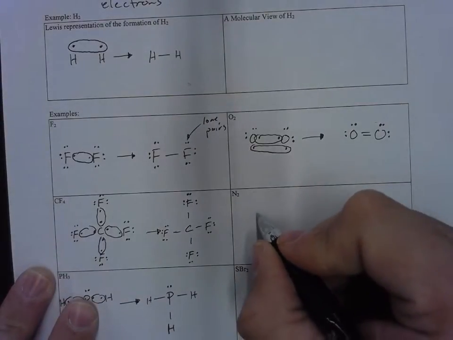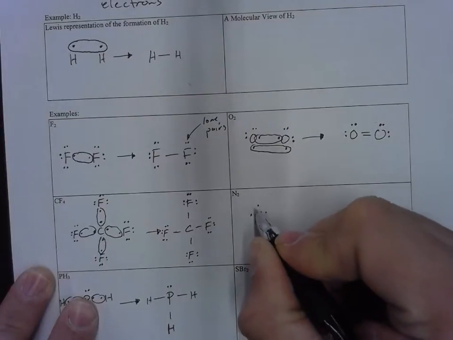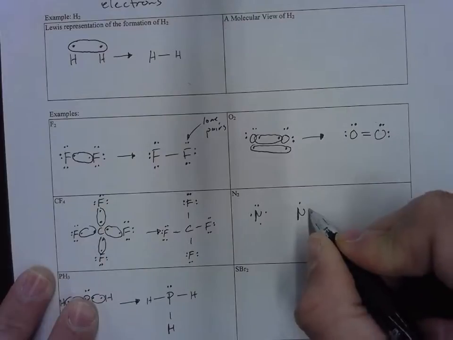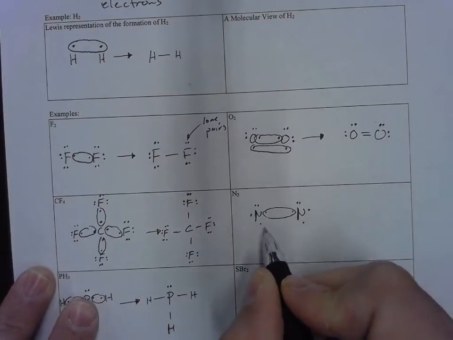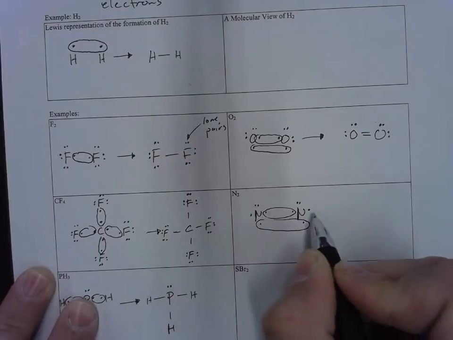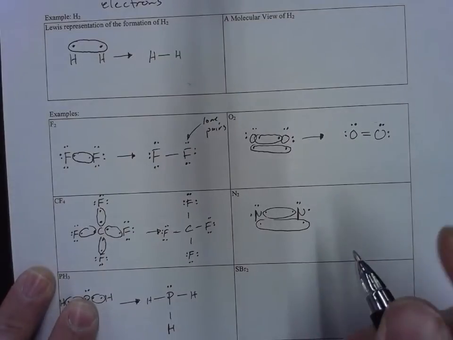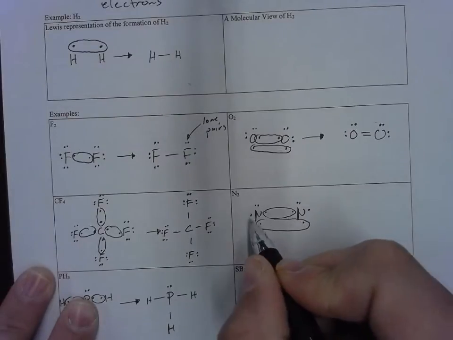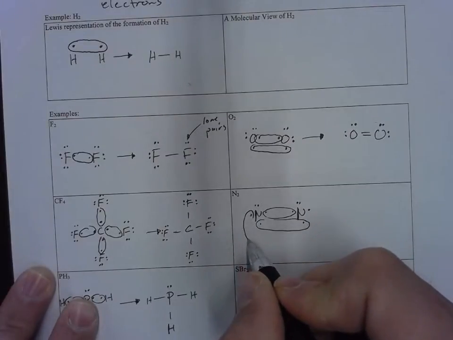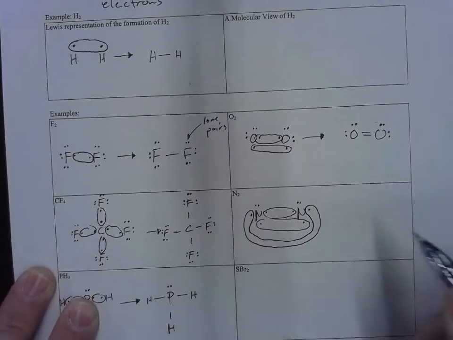Let's do N2. N2 looks like this. 1, 2, 3, 4, 5. 1, 2, 3, 4, and 5. I get 1, 2. Hey, what about this guy over here? They're on opposite sides. Can I bond them? You may think you can't, but the answer is yes, you can. You can bring these together. It's acceptable. You can bring this one around and that one around. I'll just draw the bubble like this. Look. Yeah, those can, in fact, bond, and they do.